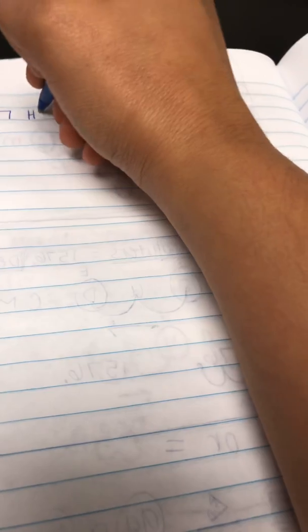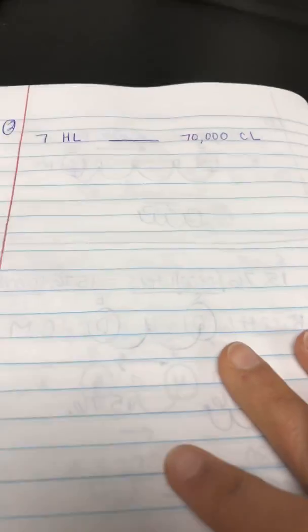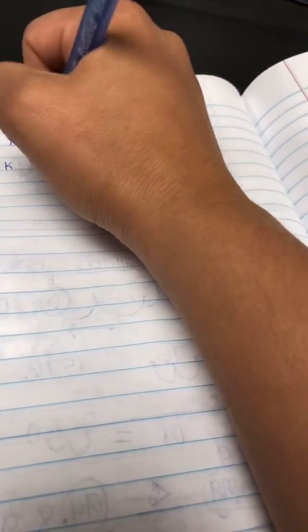Let's say that this is number 2. Let's say we have 7 hectoliters. Okay, my L is liters, H is hecto. So 7 hectoliters. We want to compare that to 70,000 centiliters. Now, I know they're the same unit because they both have the L, so they're measuring in liters, but this is not just liters, it's hectoliters, and this is not just liters, this is centiliters. So because they're still measuring in liters, that still is King Henry.